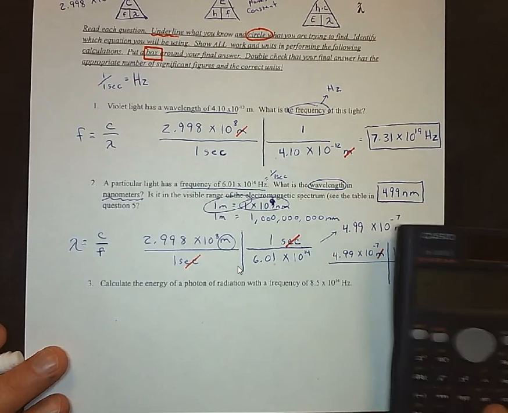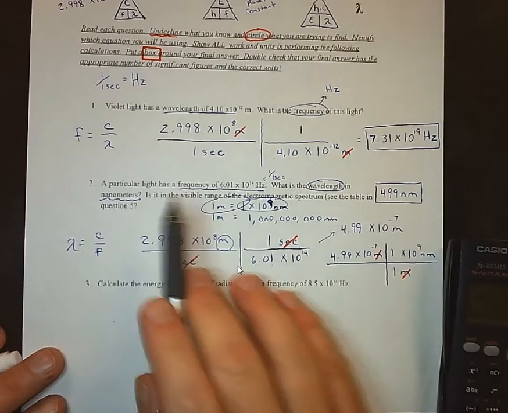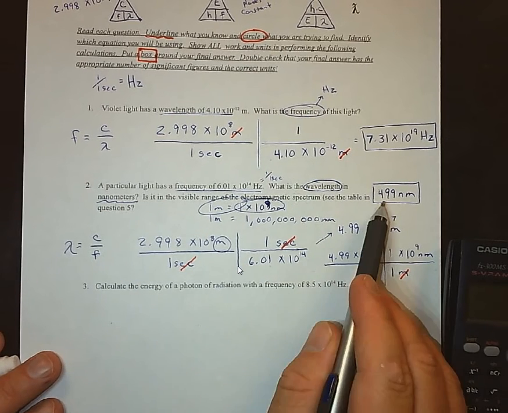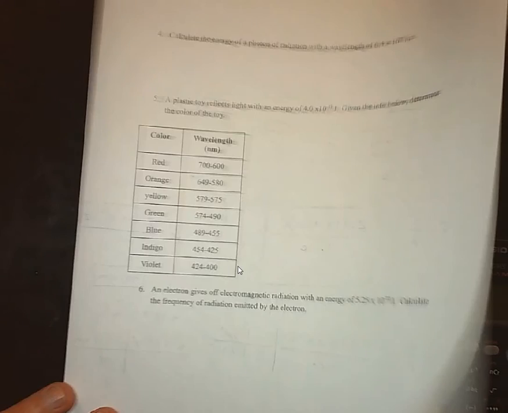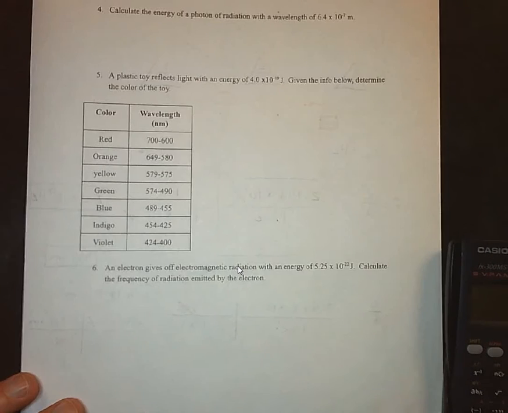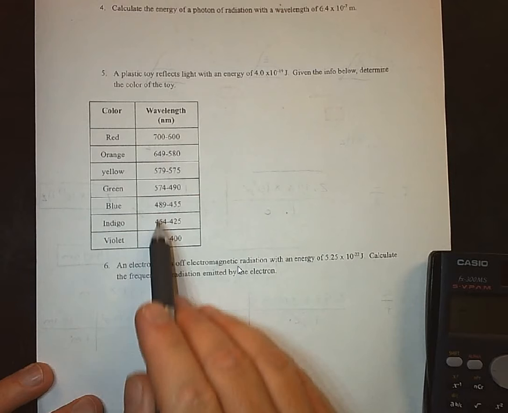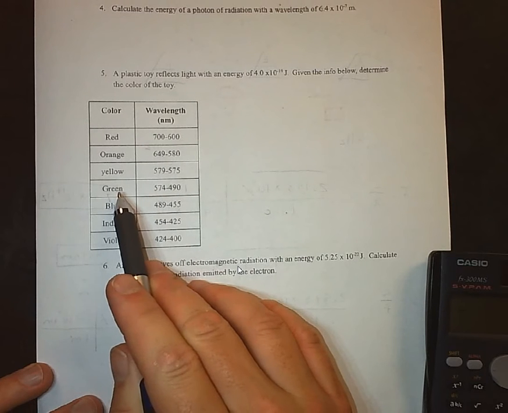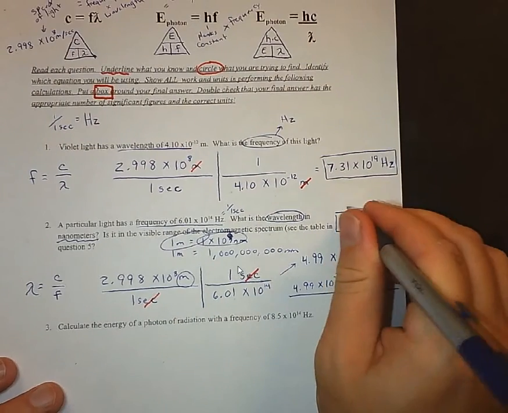Okay? So, is it in the visible range of the electromagnetic spectrum? See the table for question 5. 499 nanometers. Let's take a look. 499, which means, yes, we are within the wavelength of it. We are green. Okay, let me put that on here as well.